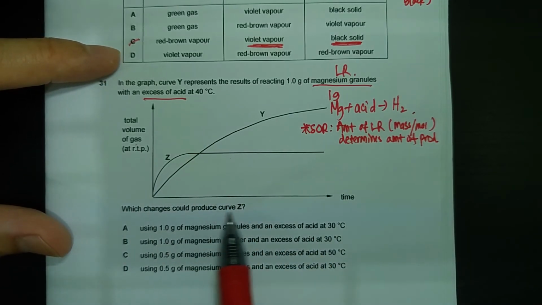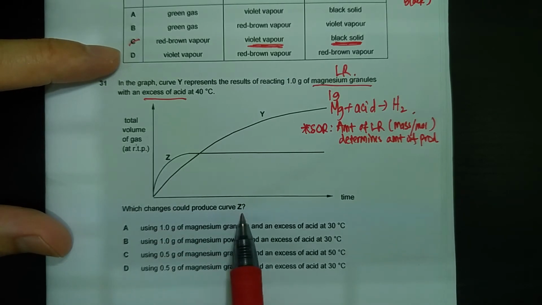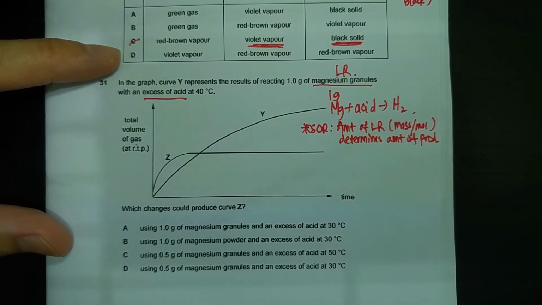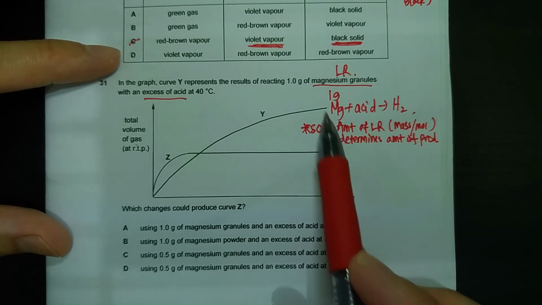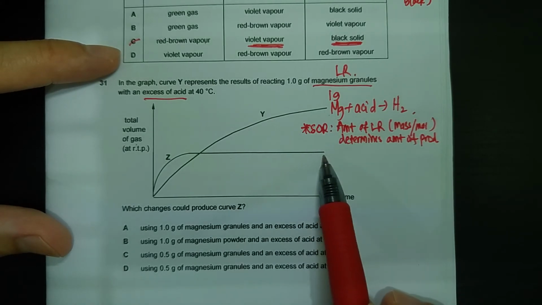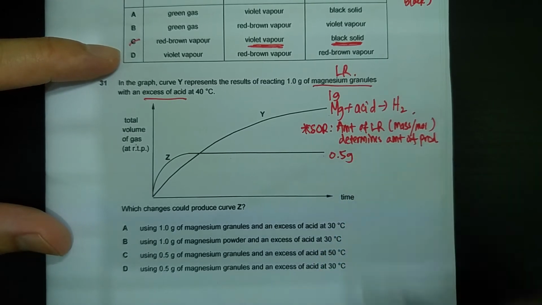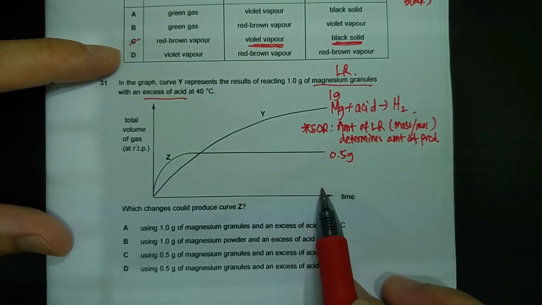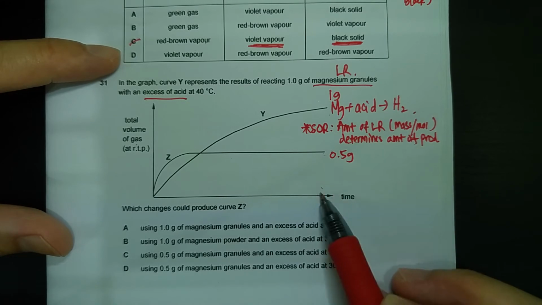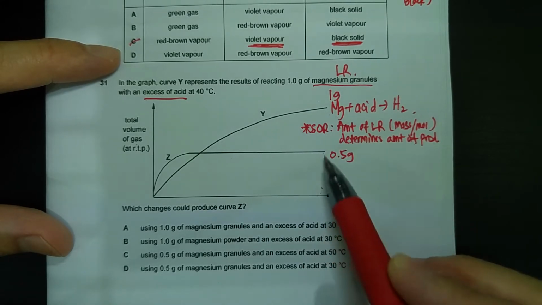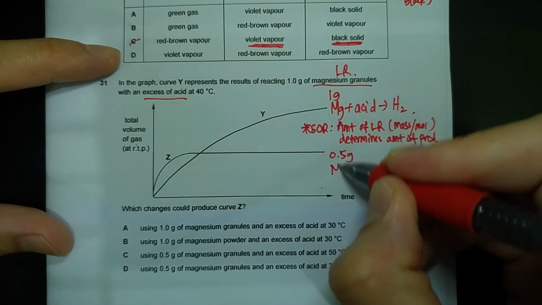If you want to produce curve Z, you have to look at two things. The height of the graph is roughly half. So for Z it would be around 0.5 gram. The height here is half of the height here. So 0.5 gram of magnesium.